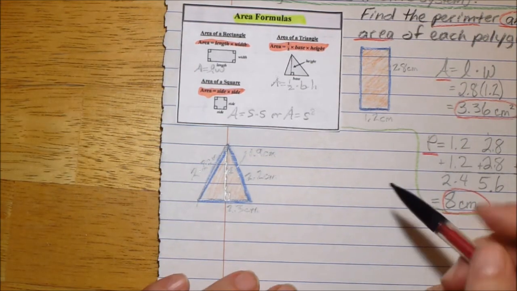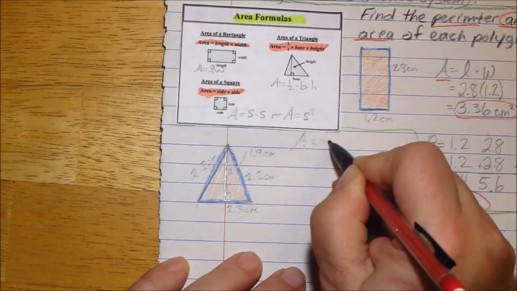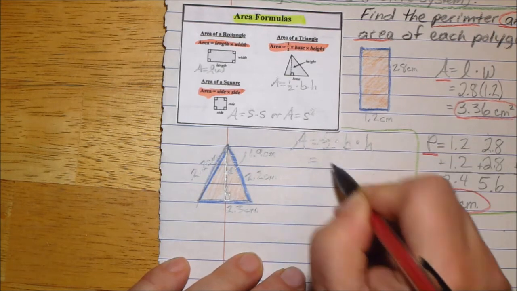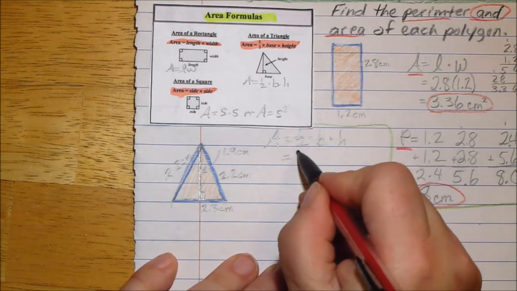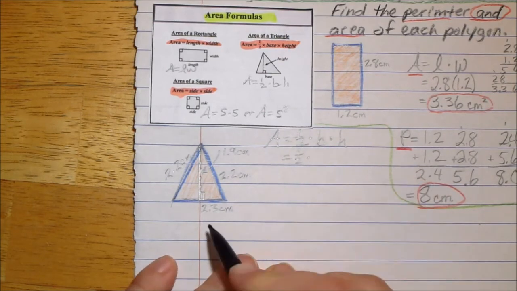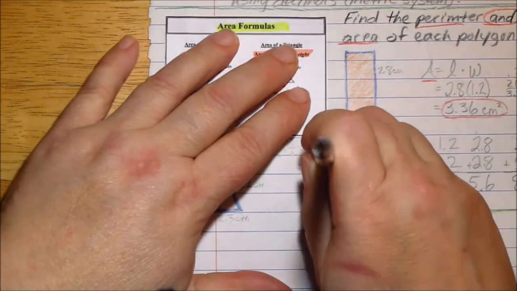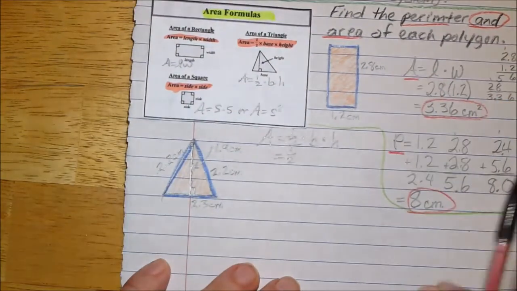So area equals 1/2 times base times height. We write down the formula first, always. All right, now we plug in the known values. 1/2 times base is, oh, that's right, dealing with decimals, I'm going to drop that dot for multiply.